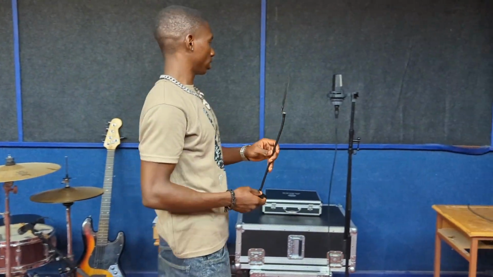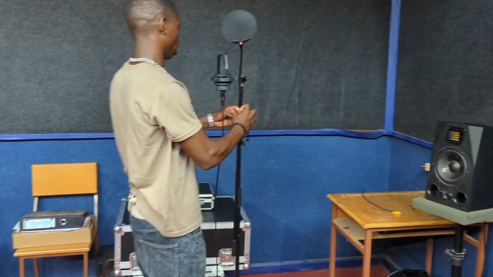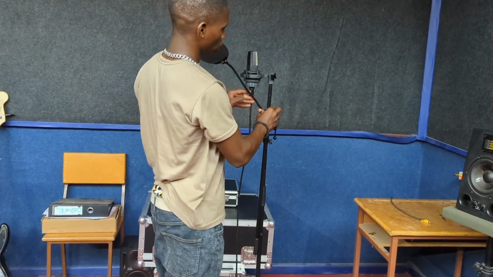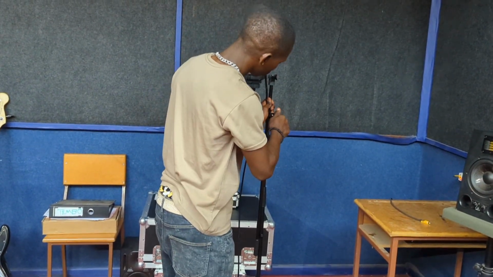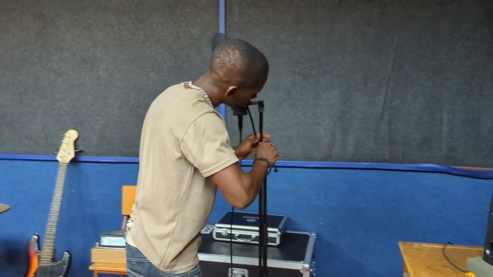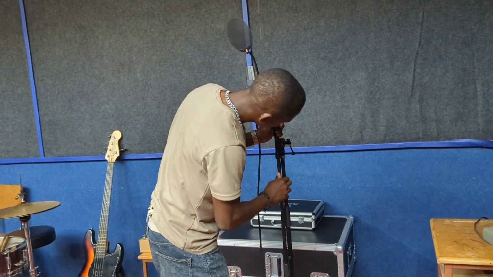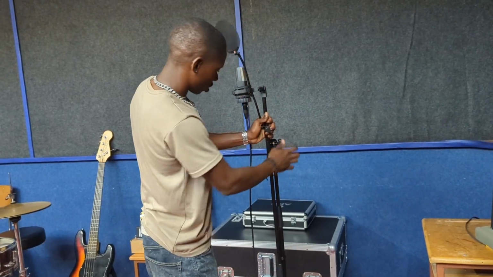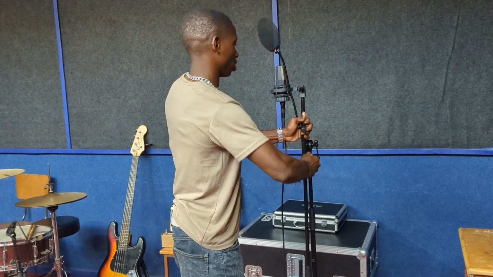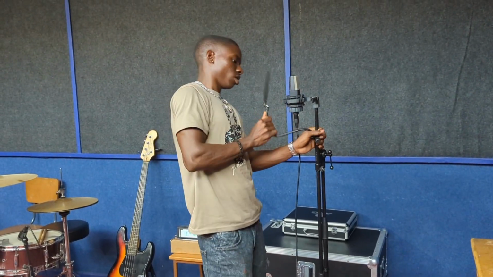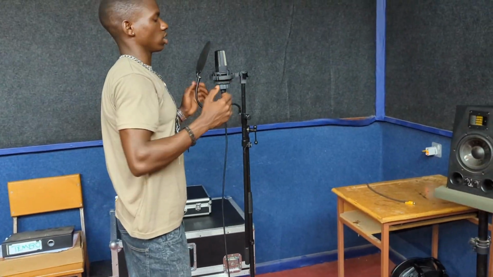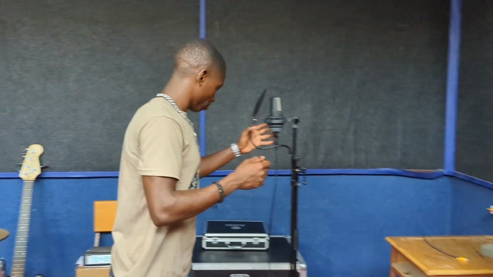And then I'll lastly get my pop filter, which I will mount to my microphone stand. Ready for recording.